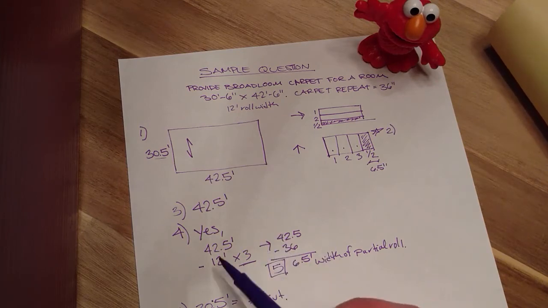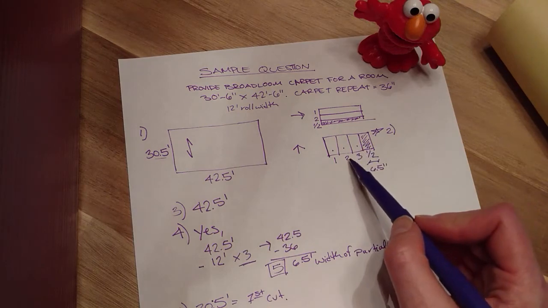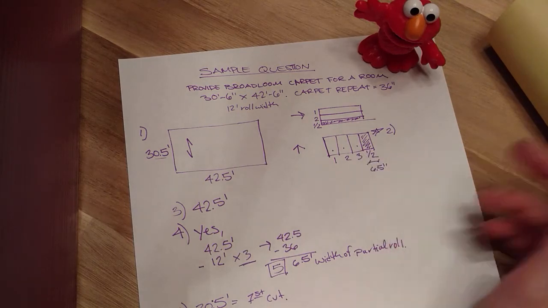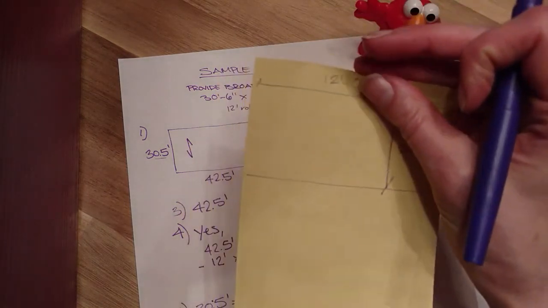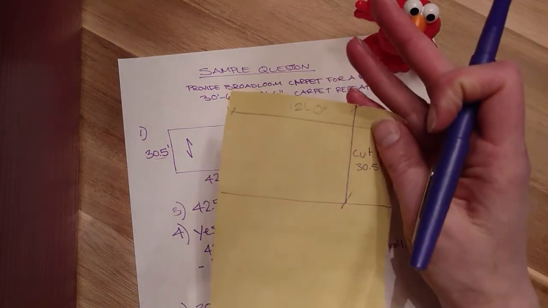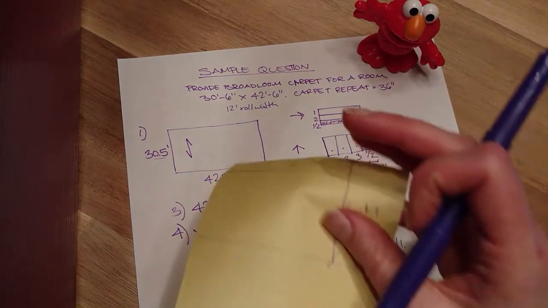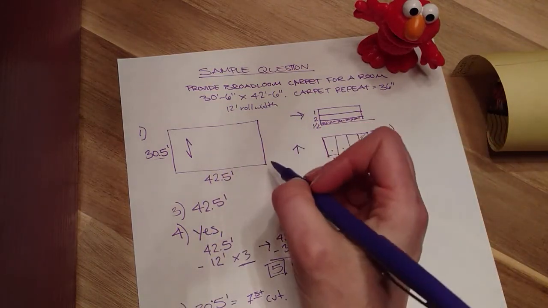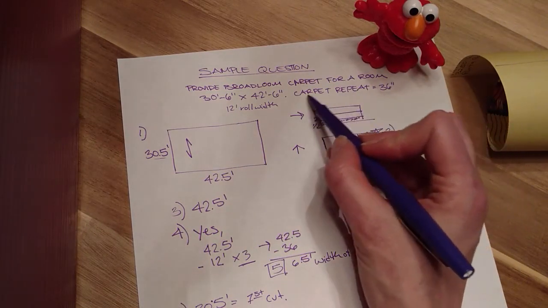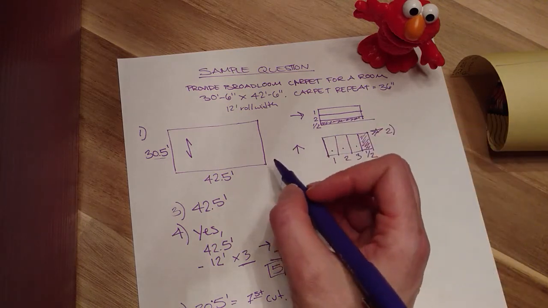Okay, so now what we have to do is to figure out where our second and third cut are going to be along these lines. It gets a little bit more complicated, and that's only because there's a repeat in this carpet. So what I mean by that is, if we look back here, we're saying our carpet repeat is 36.